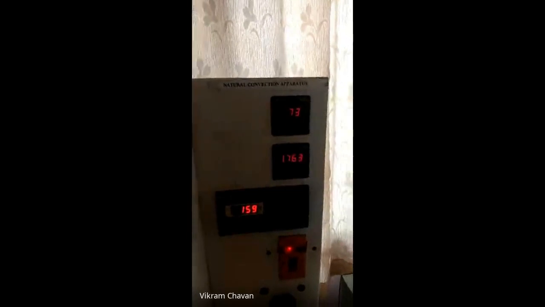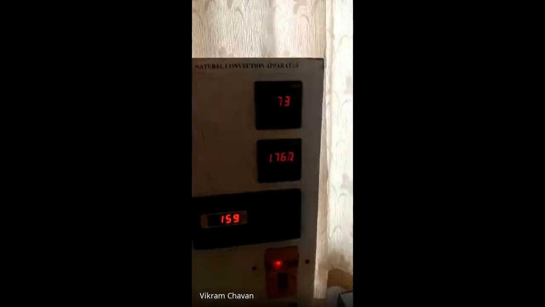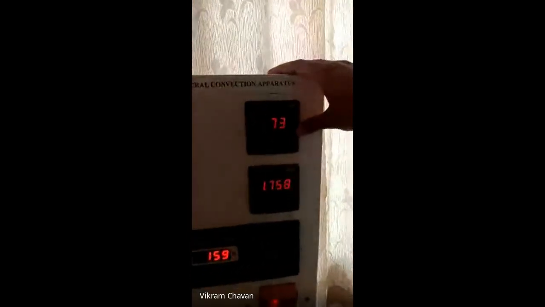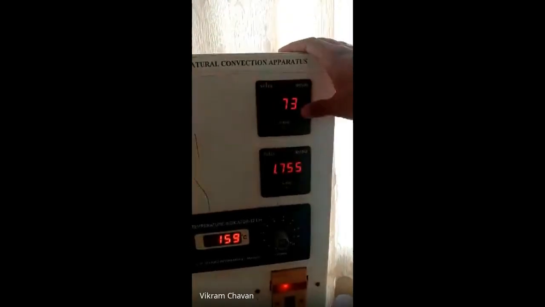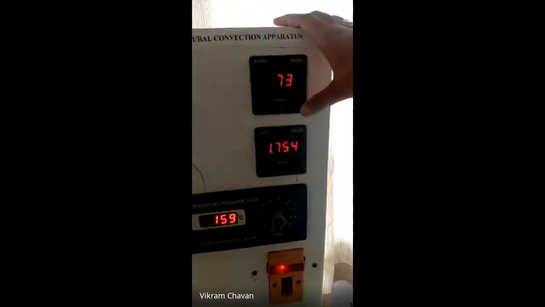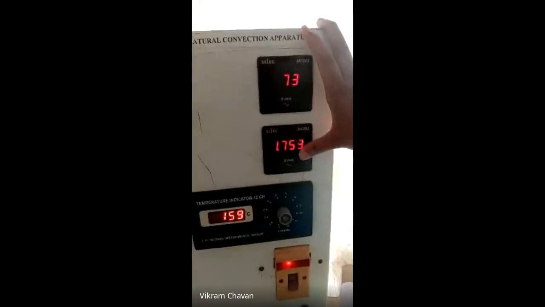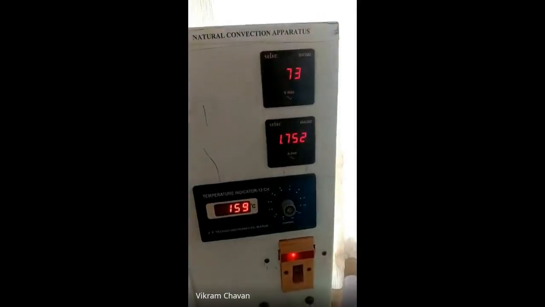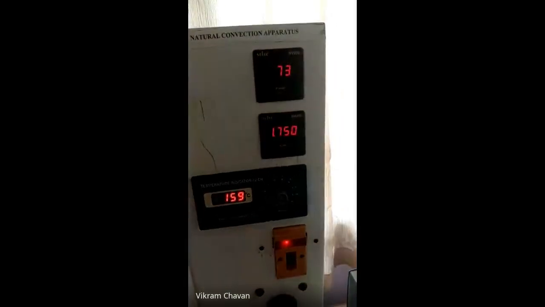Sachin, take the readings. Voltage is 73, you can see that, and current is 1.752.